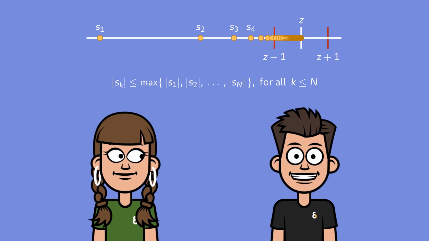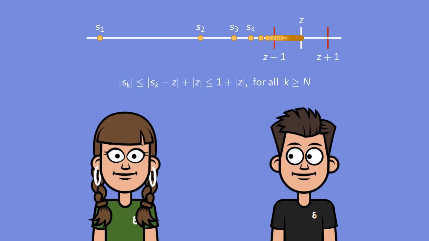Okay, that case makes sense. Now, if k is greater than big N, then we know the absolute value of s sub k is less than or equal to the absolute value of c plus 1. Oh, and so you can cover both cases at the same time by taking the biggest bound for each of the two cases. Good job, you got it. The proof is now half over.